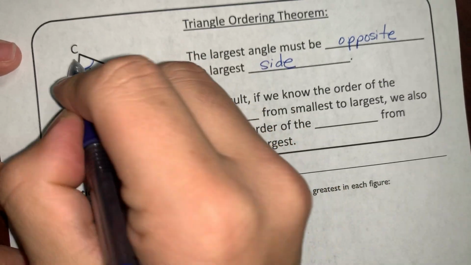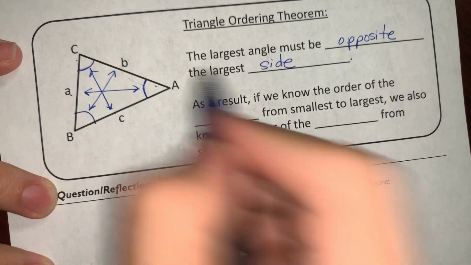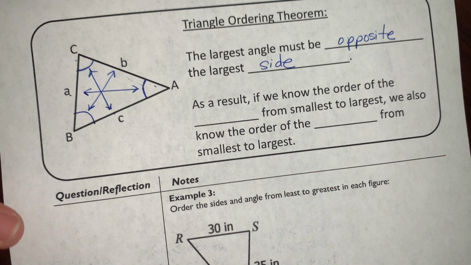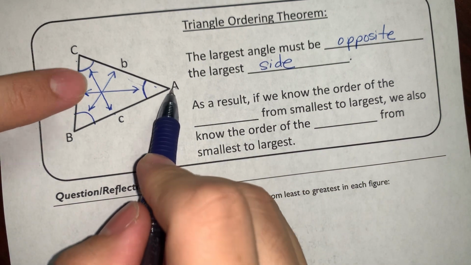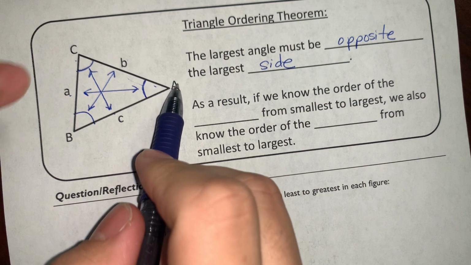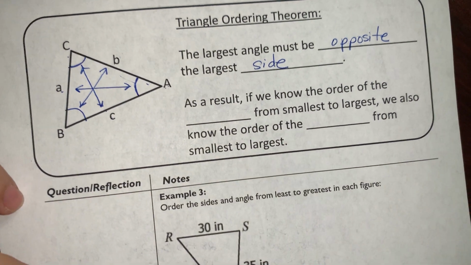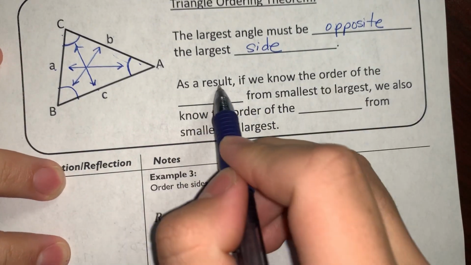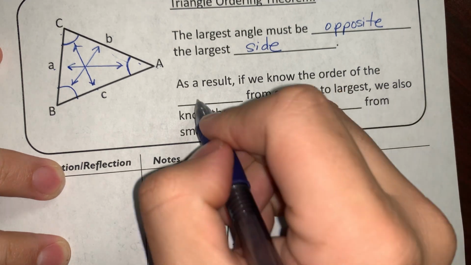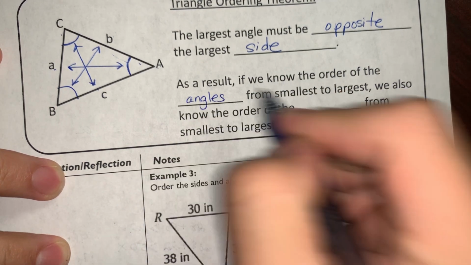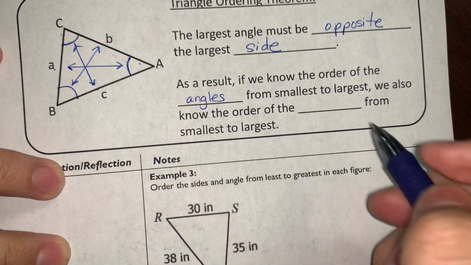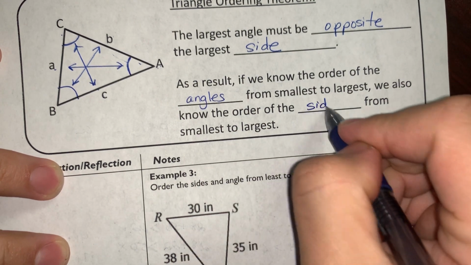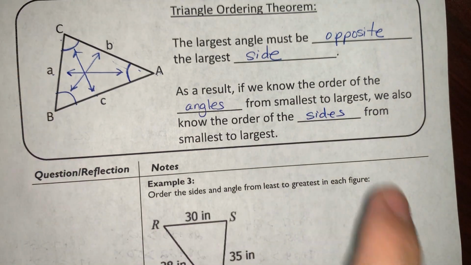So if we know the order of the angles from smallest to largest, we also know the order of the sides from smallest to largest, and vice versa.